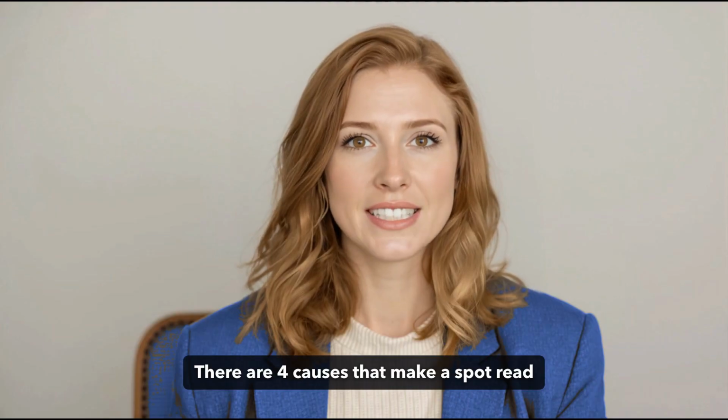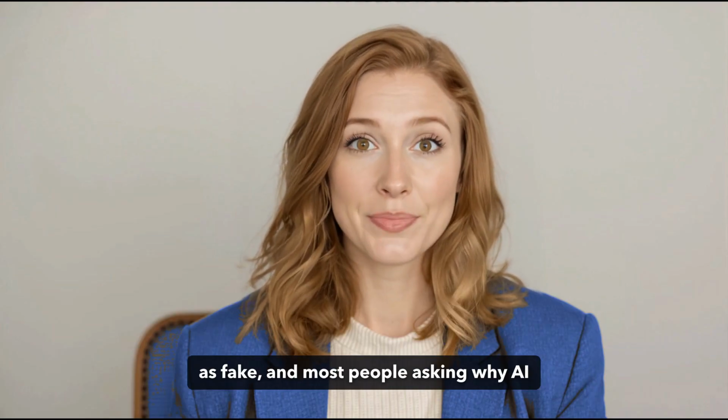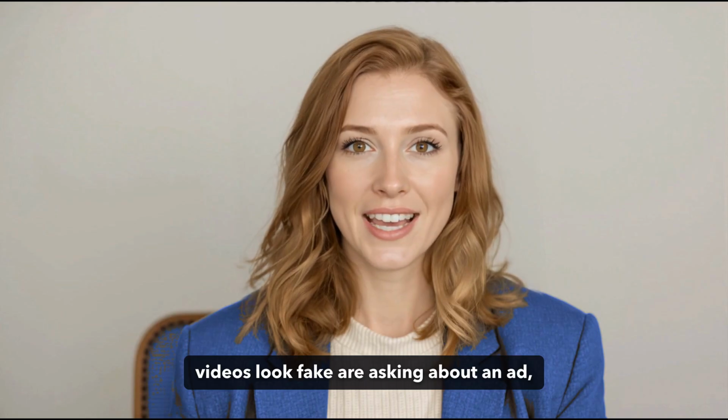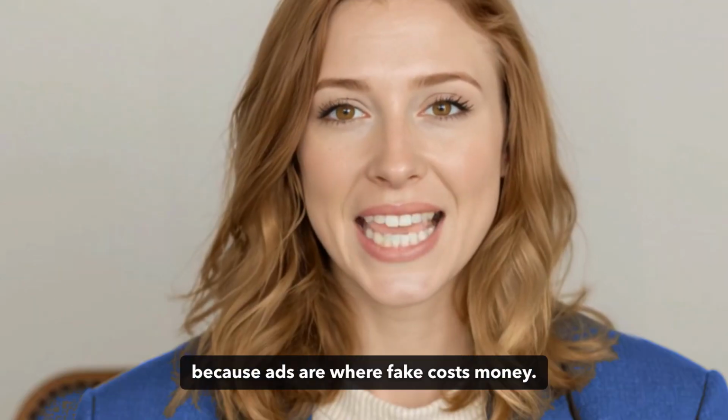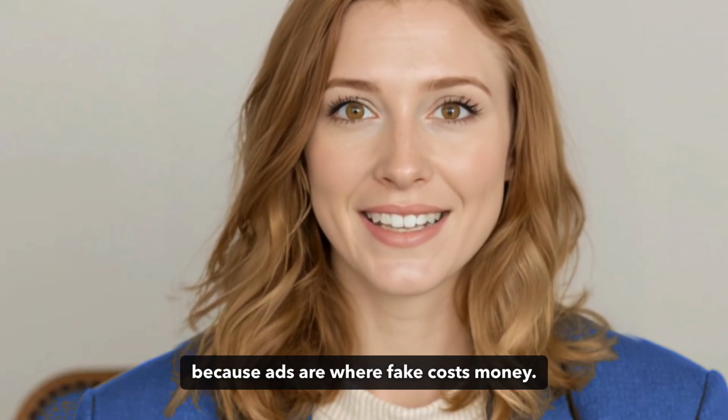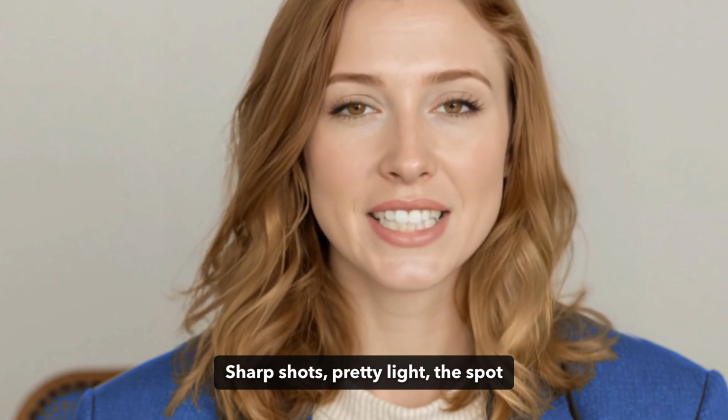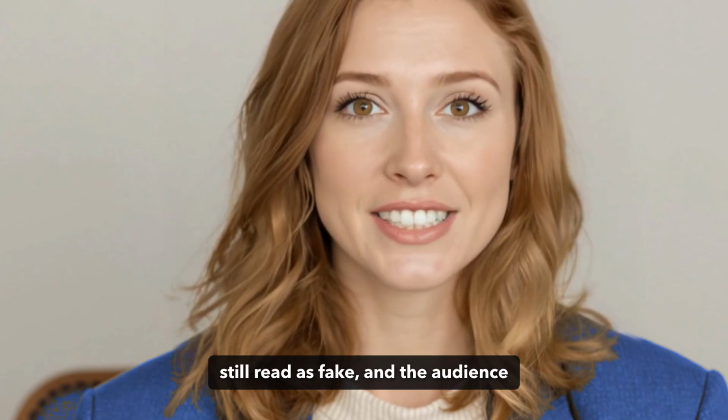There are 4 causes that make a spot read as fake, and most people asking why AI videos look fake are asking about an ad, because ads are where fake costs money. Sharp shots, pretty light, the spot still read as fake, and the audience scrolled.